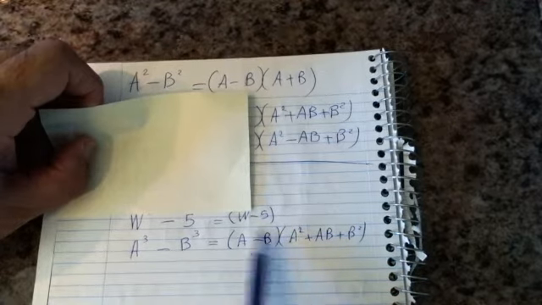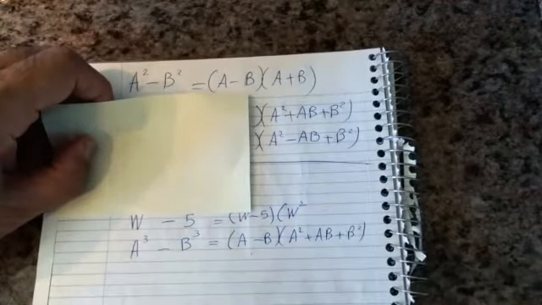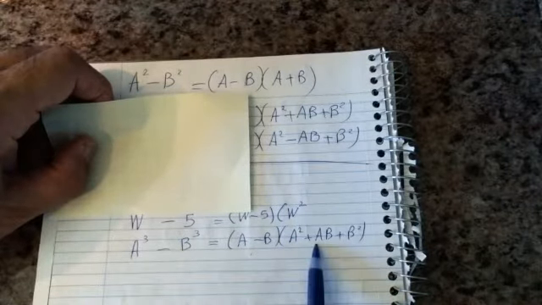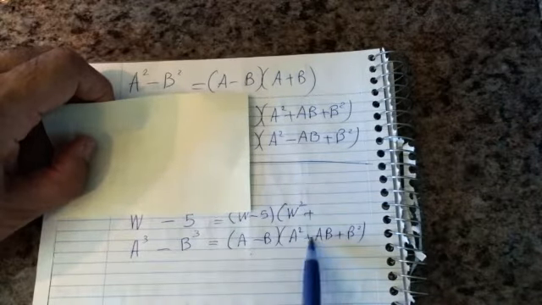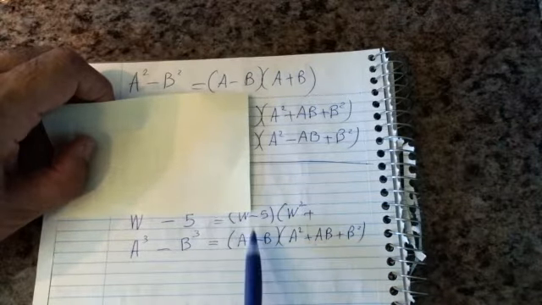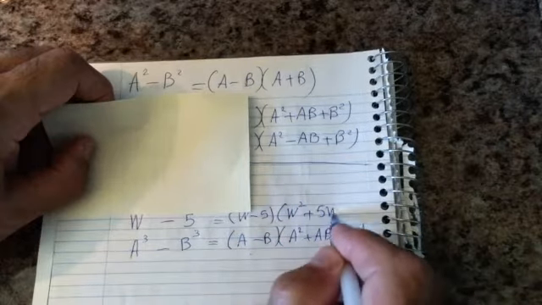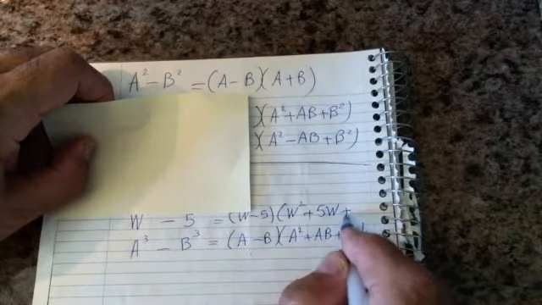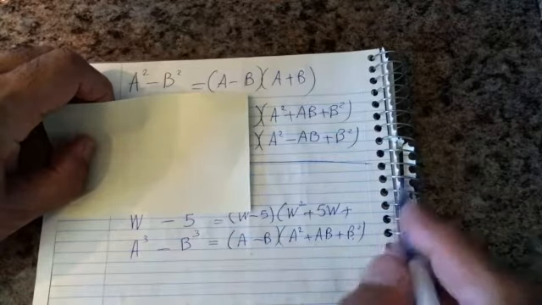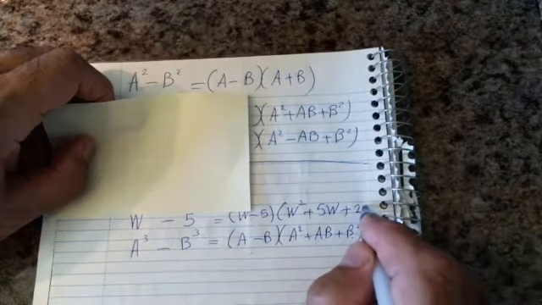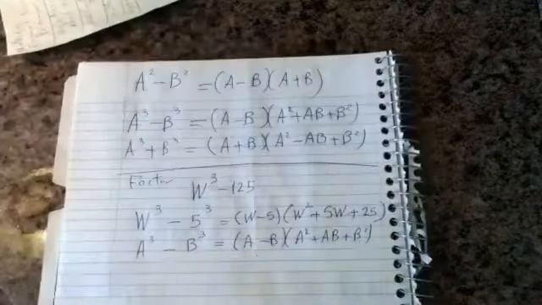A to power of 2, which is W to power of 2. In the middle, you have positive AB, which means just multiply these two, which is what? 5W, plus B to power of 2. B is 5. 5 to power of 2 is 25. That's how I factor it.